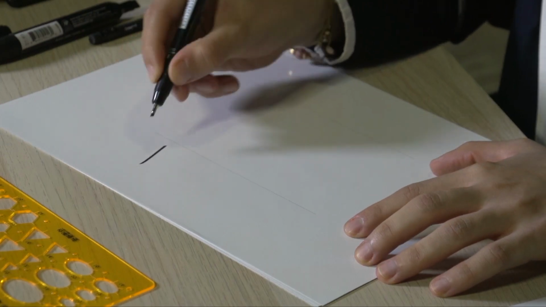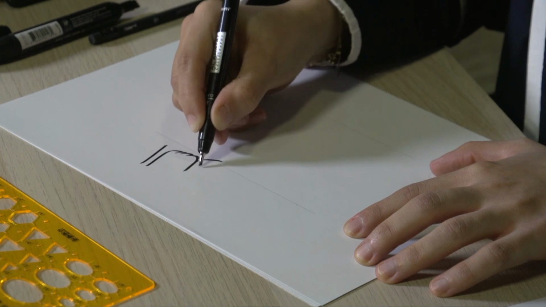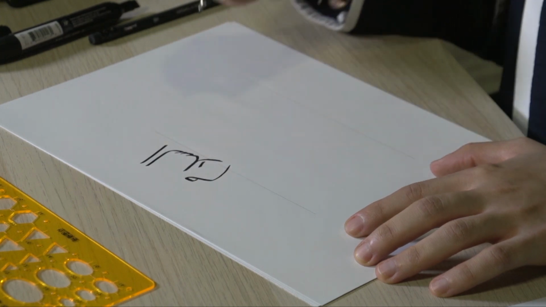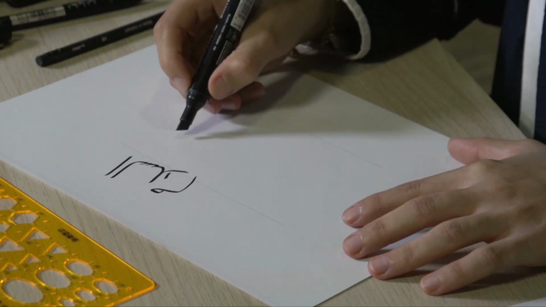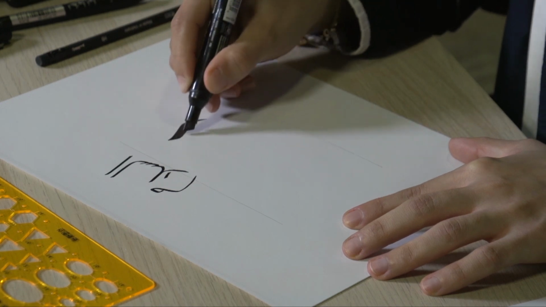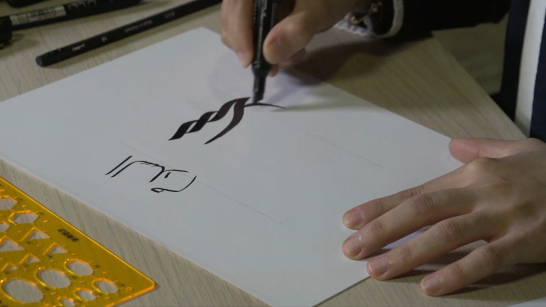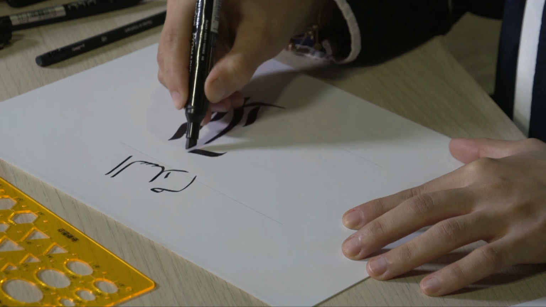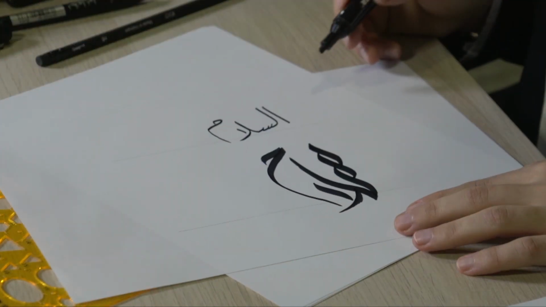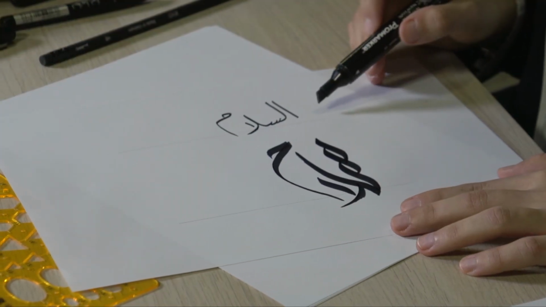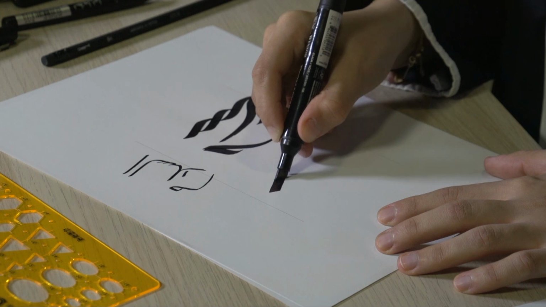So we have As-salam, which is peace. We can play with it like this, to make it more free using the pattern that we created before, and also to tweak it a bit to be more modern in a different style.